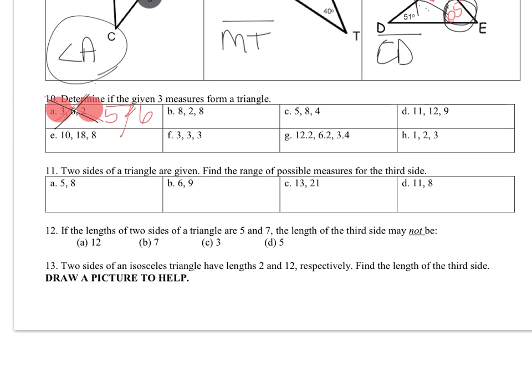Add up my 2 smallest sides. 8 and 2. So 8 plus 2 is 10. Is 10 greater than 8? Yes. So I'd circle B. Let's do another one. My two smallest sides are 5 and 4. So 5 plus 4 is 9. Is 9 greater than 8? Yes. So circle C.